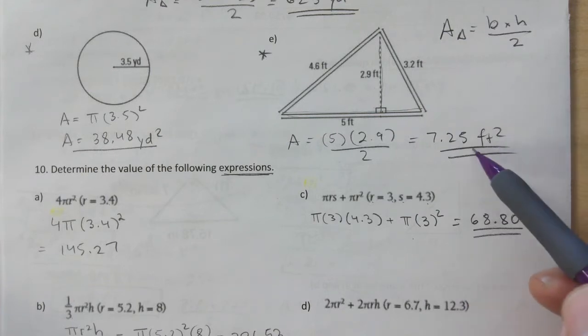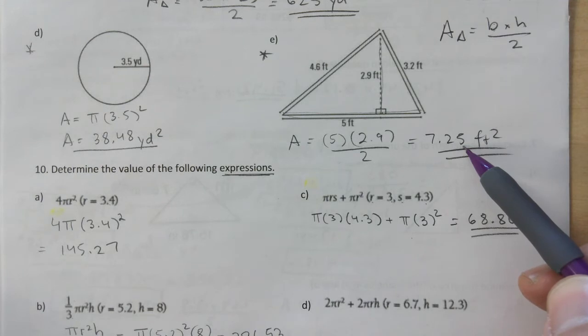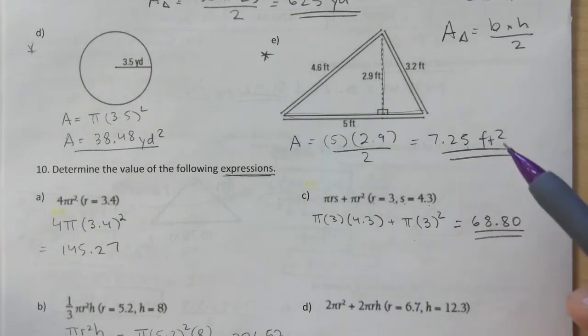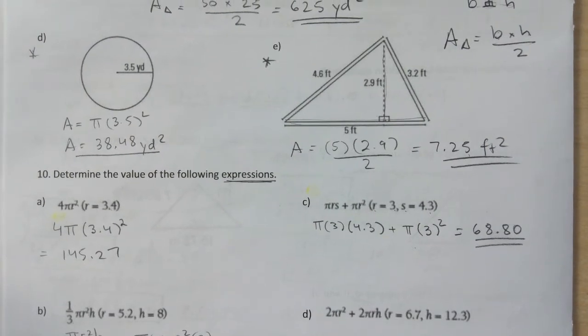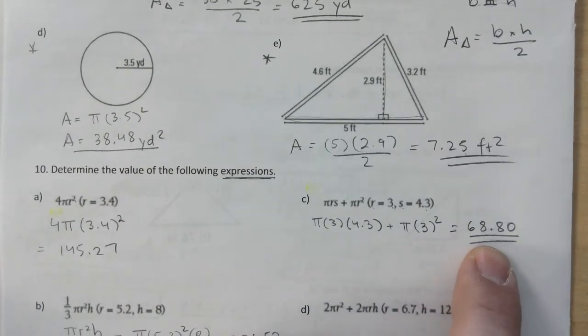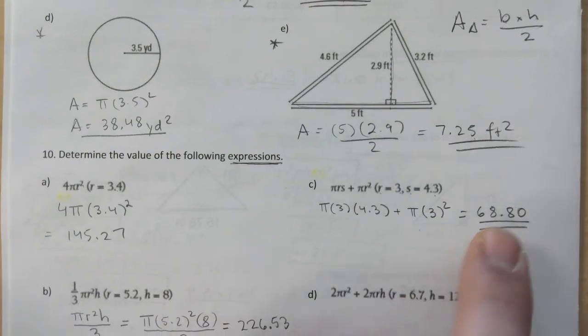7.25. Okay, so Ona, yours is, I think, taken care of. 7.25 it is. Then, I got 65.97 on C. Oh, okay, this one here. 65.97, so I'm going to double check that.